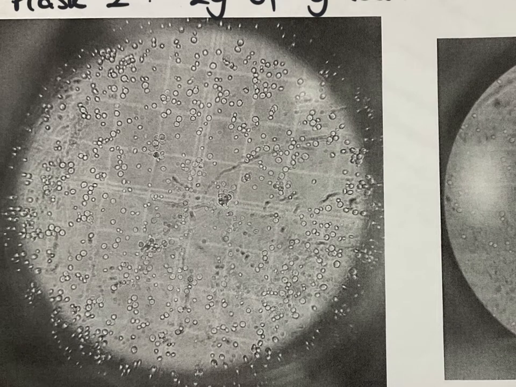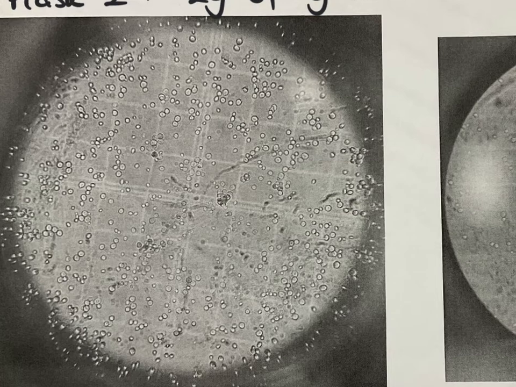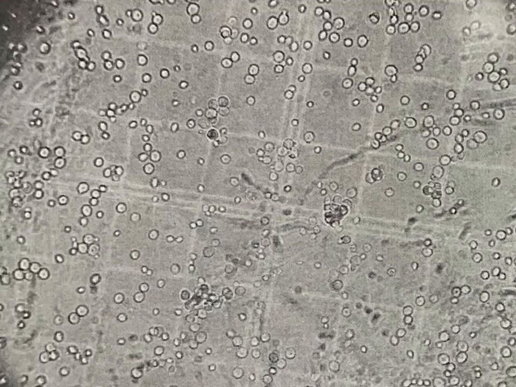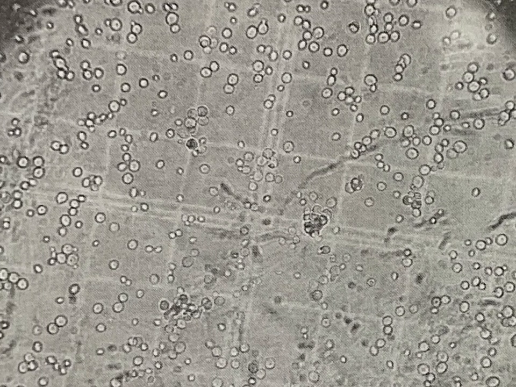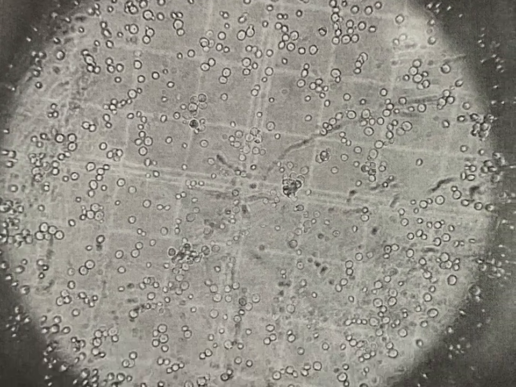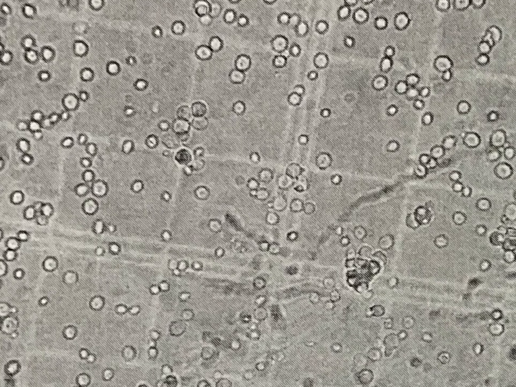Then you need to pick one of these squares here. Now, I'm just going to take this at random. There's a few clumps, so there's a clump there, which we're going to avoid because that's an issue later on.